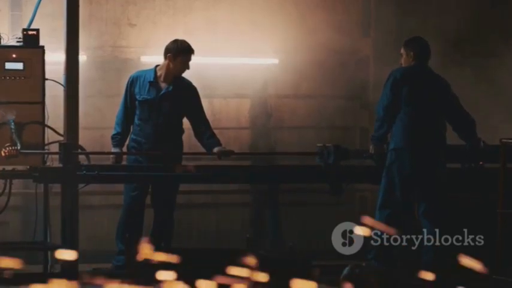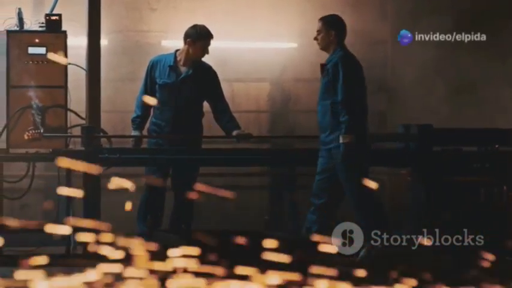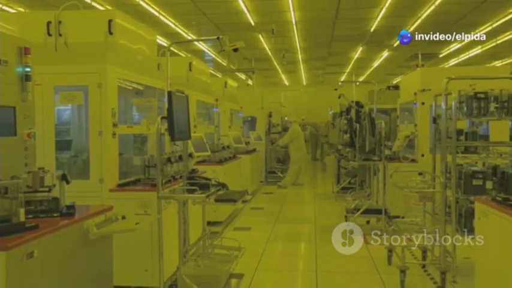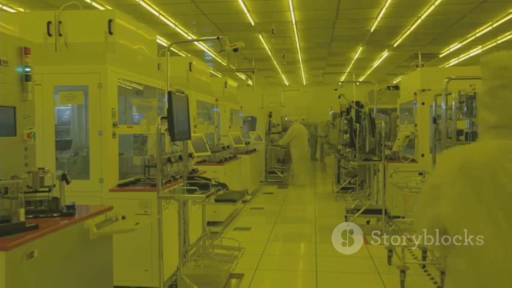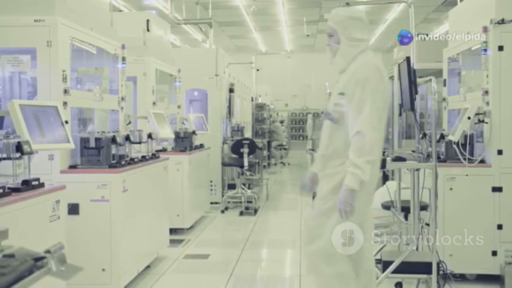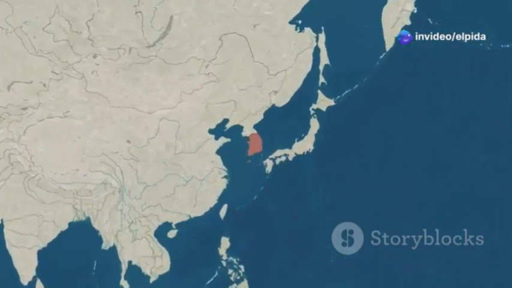Governments can provide financial assistance to domestic industries to enhance their competitiveness without directly raising prices for consumers. For example, the CHIPS and Science Act in the United States provides billions of dollars in subsidies and tax credits to support the domestic semiconductor industry. The goal is to reduce reliance on foreign chipmakers, particularly those in Taiwan and South Korea.